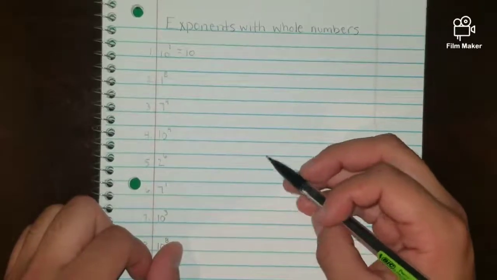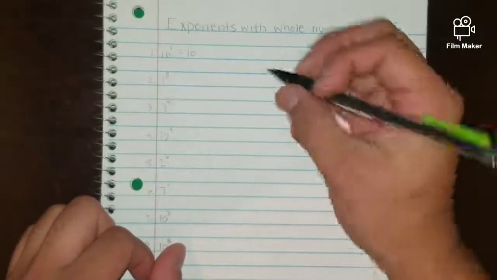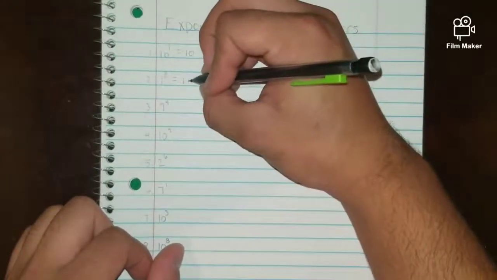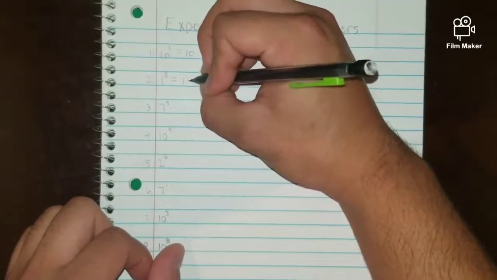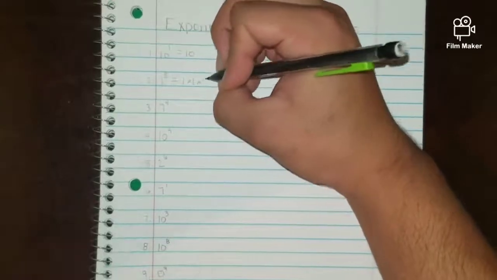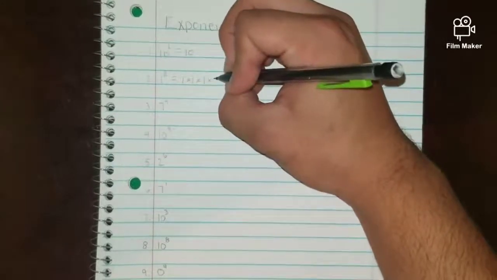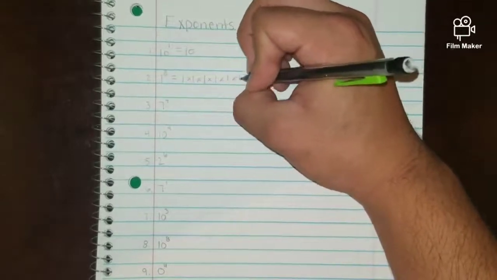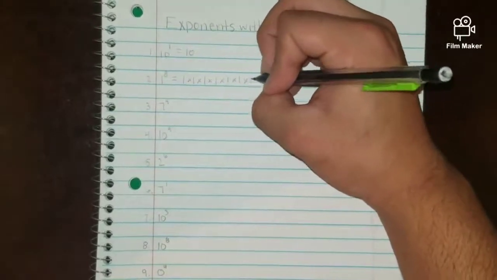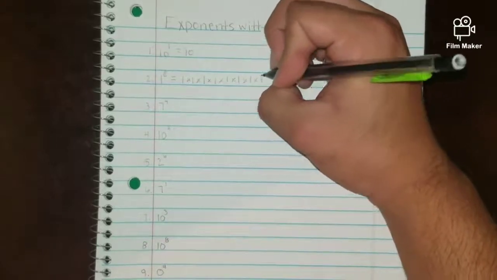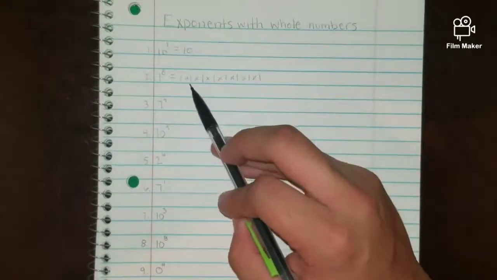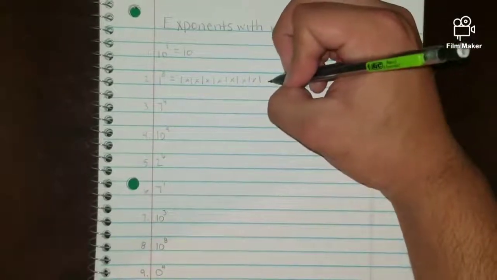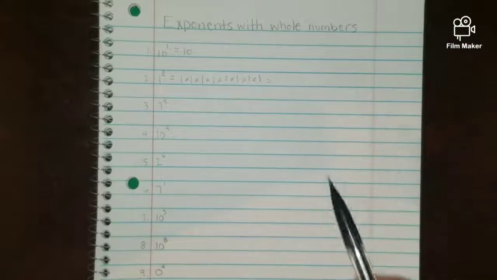For the next one, we have 1 to the 8th power, and we would write that as 1 times 1 times 1 times 1 times 1 times 1 times 1, and lastly times 1. So we have 8 ones: 1, 2, 3, 4, 5, 6, 7, 8. And we multiply each by 1.